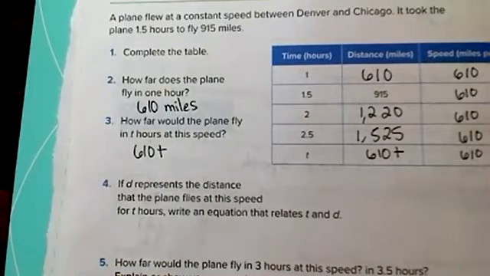Question D, if D represented the distance that the plane flies at this speed for T hours, write an equation that relates T and D. So in this case, D is distance, and we just want to figure out the distance is going to equal what?